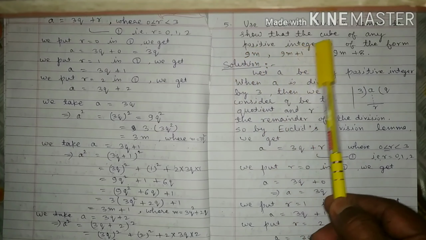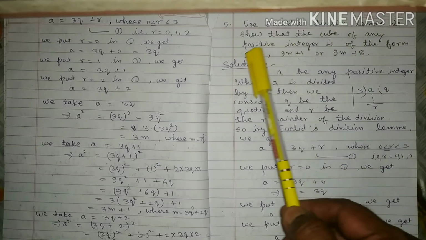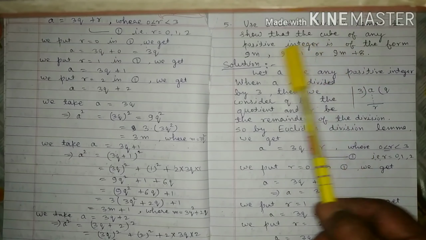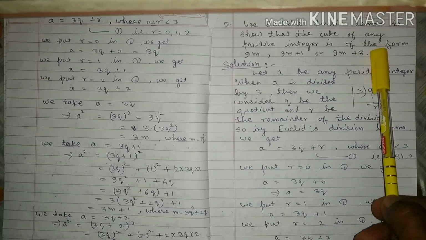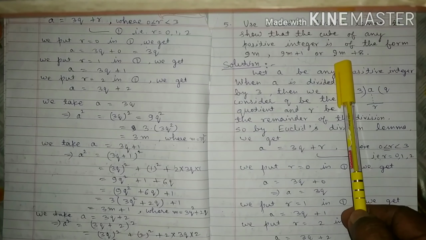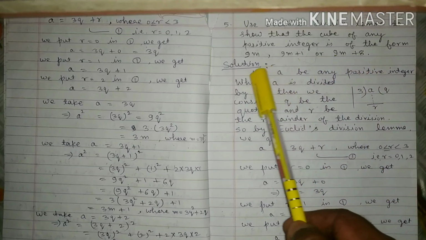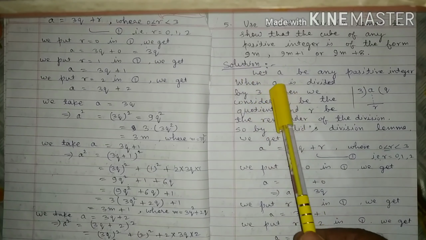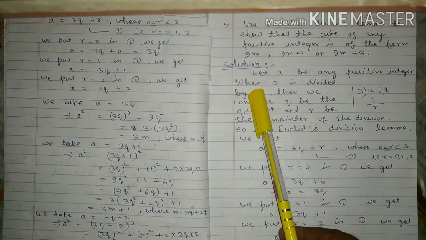Now, question number 5. Use Euclid's division lemma to show that the cube of any positive integer is of the form 9m, 9m plus 1 or 9m plus 8. For the solution of this question, we consider a to be any positive integer.